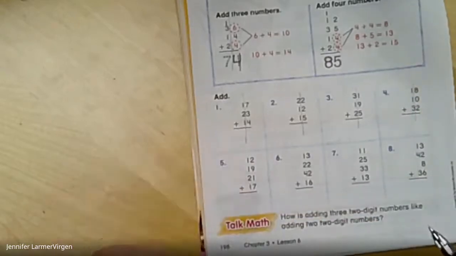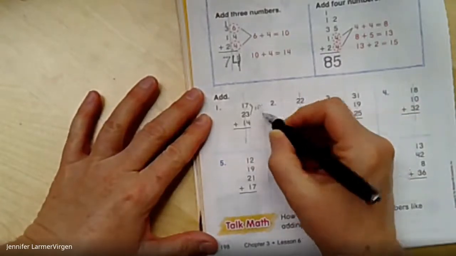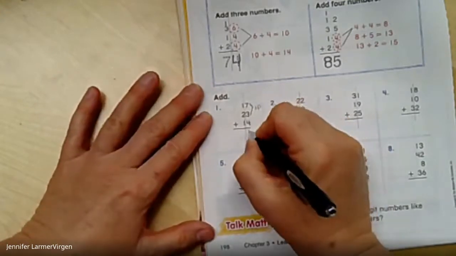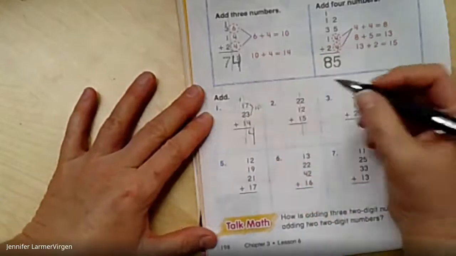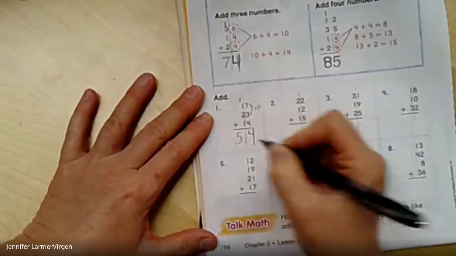Okay, so I'm looking for a 10. 7 plus 3, I know that equals 10. And then 10 plus 4 equals 14. It's over 10, so I write my 4, because there are 4 1s, and I regroup. 2, 3, 4, 5. 54.